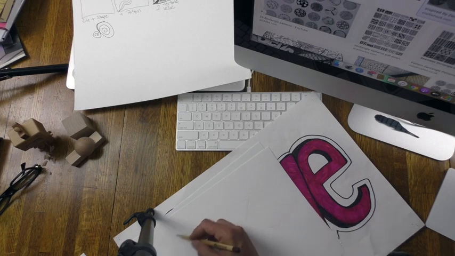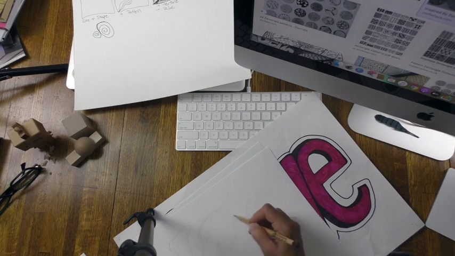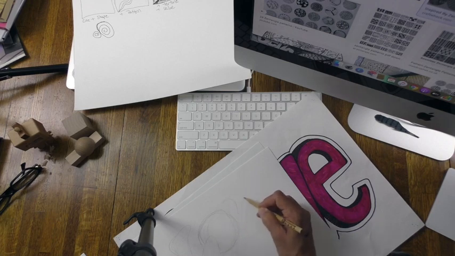And then I'm going to thicken them up. And I want to have exaggerated marks. I want to really develop those letters so they're almost sculptural.